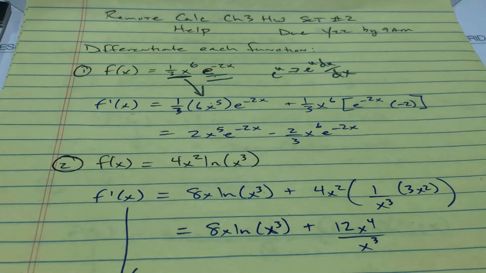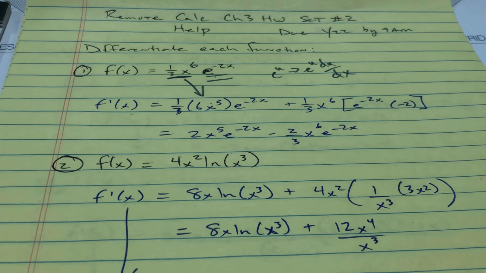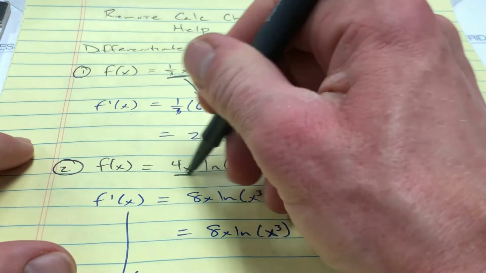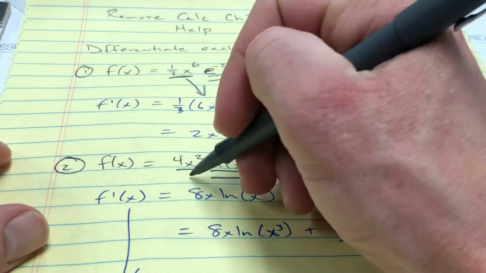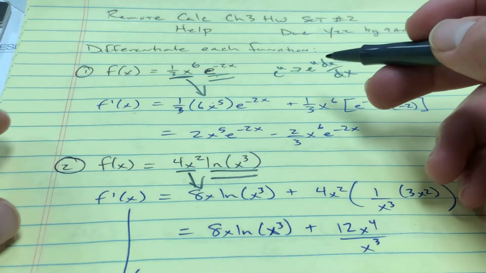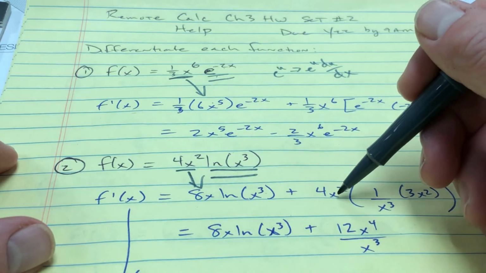Look at number 2 here. It says f of x is equal to 4x squared times the natural log of x to the 3rd. Again, product rule, first function second. So derivative of the first, that's just 8x times the second plus the first function.